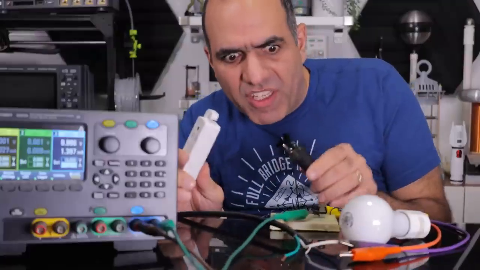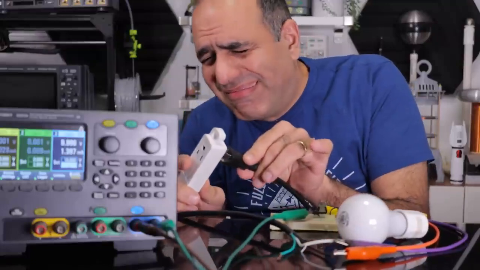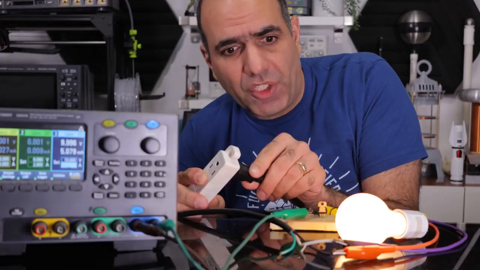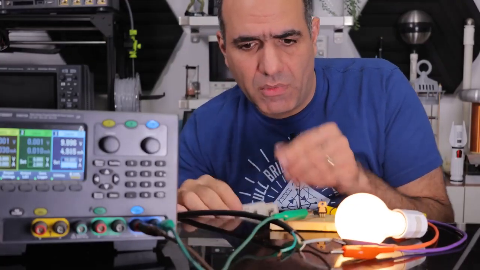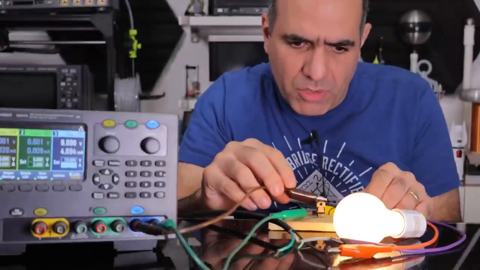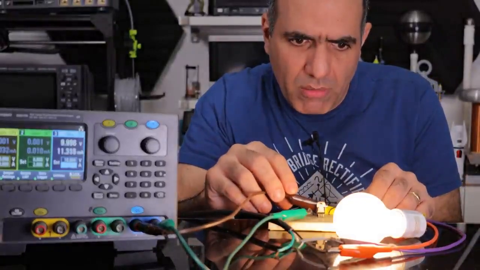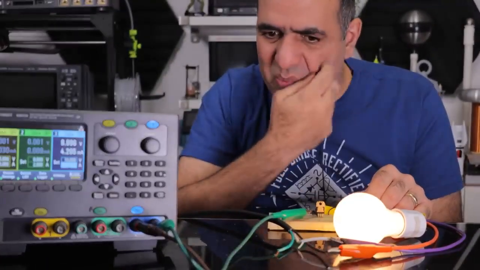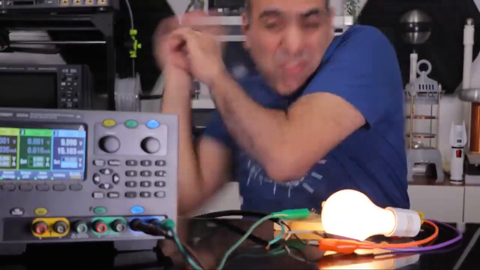And we plug it in with gate voltage off. And it turns on. The gate is off. What if we connect the gate voltage? On? On? I'm pretty sure I connected everything.